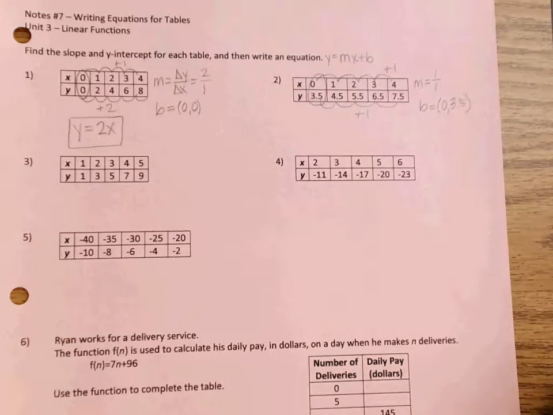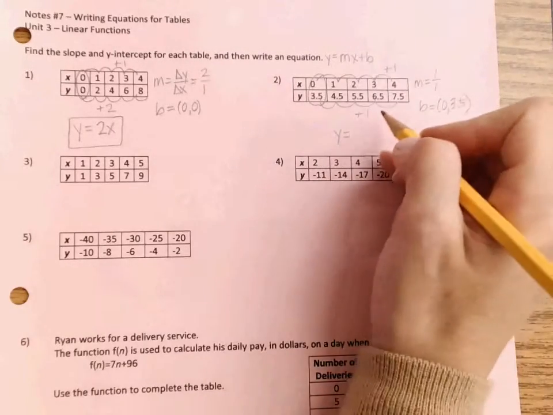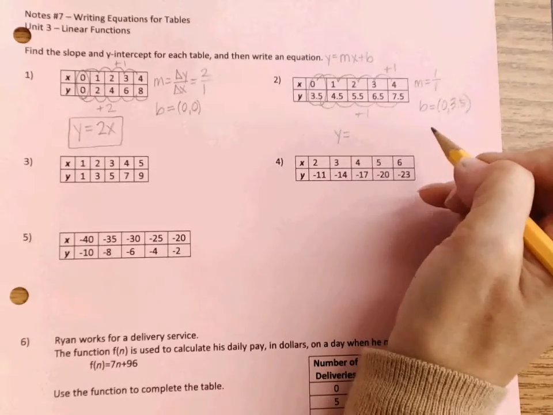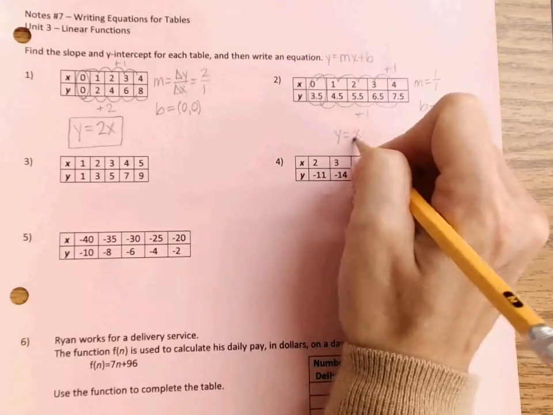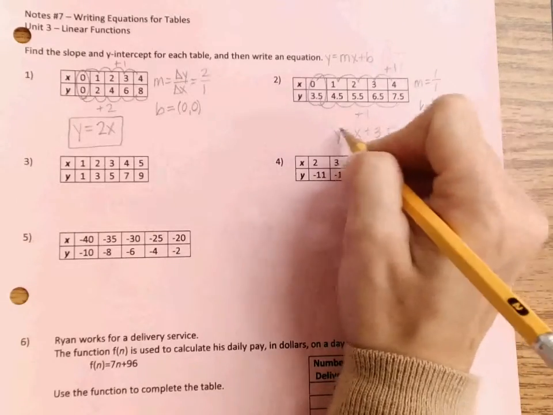Now let's take all this information and write it in an equation. So y equals 1 over 1, which is just 1, so I can write it as just x, plus 3.5.